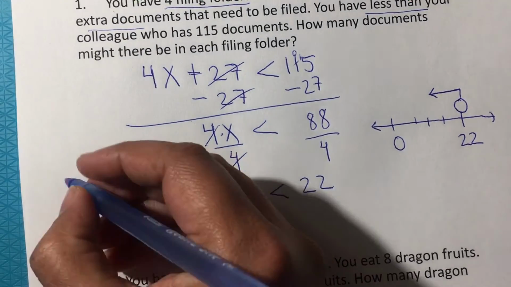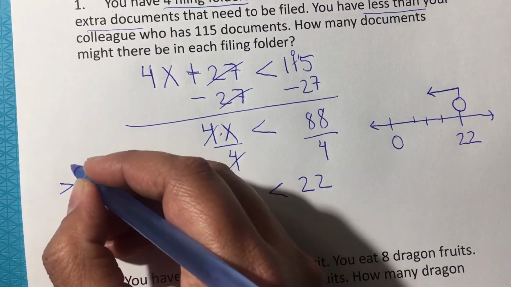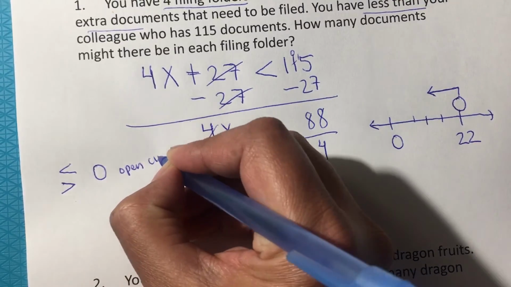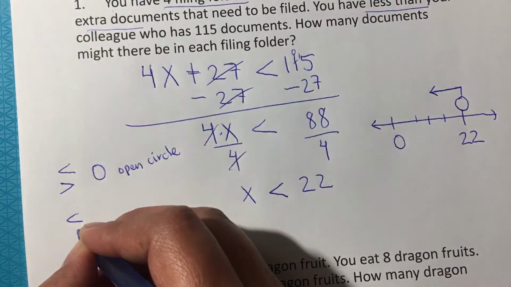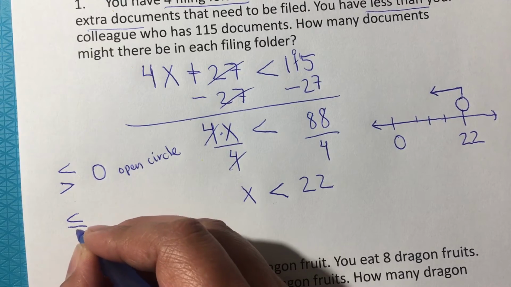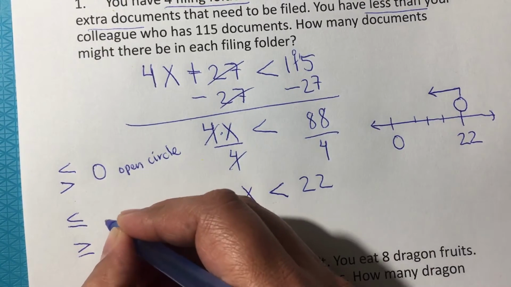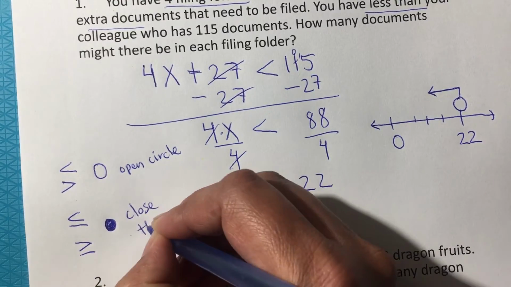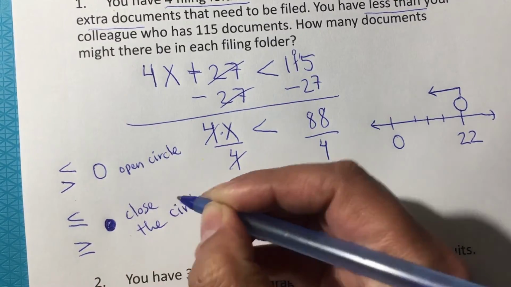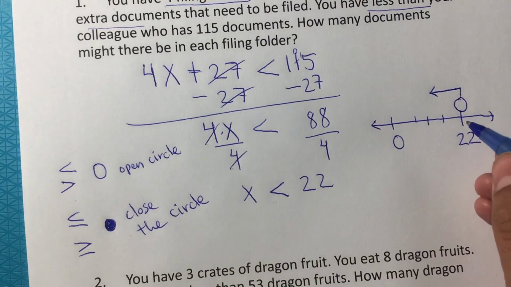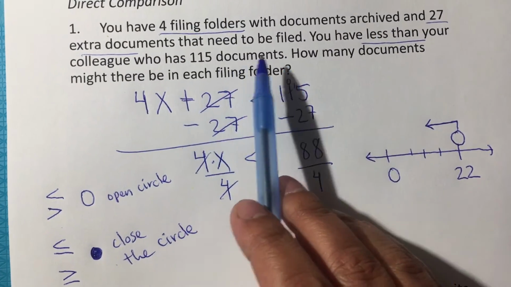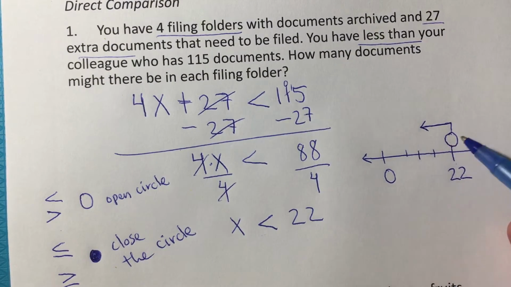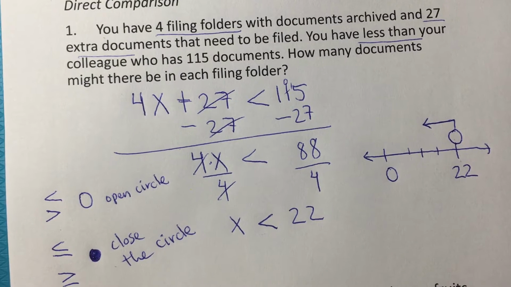Okay, so let me make a little note in here. If it's greater than or less than, open circle. If it has the equal sign, less or equal to or greater or equal to, then we close the circle. And that will mean that it will include up to 22. But in here, because it says that you have less than your colleague, it does not include 22, because by including it, you will have exactly equal to your colleague.